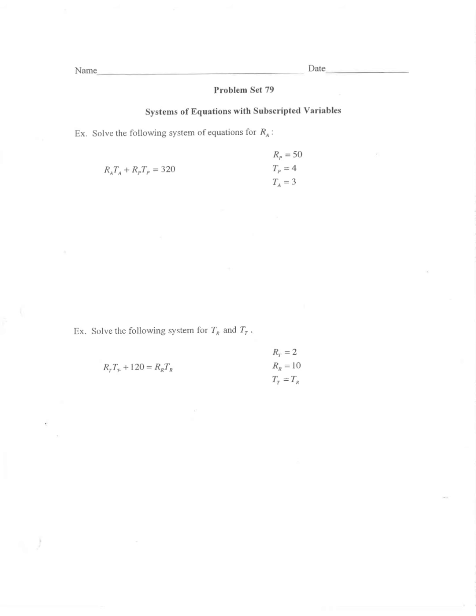Hi everybody, so this is a lesson on systems of equations with subscripted variables, and I just want to point out that each of these sets has four systems, or four equations rather, in each system. If you look at this first set, you have r sub a, t sub a, plus r sub p, t sub p equals 320. And then on the right, you have these additional equations: r sub p equals 50, t sub p equals 4, and t sub a equals 3.